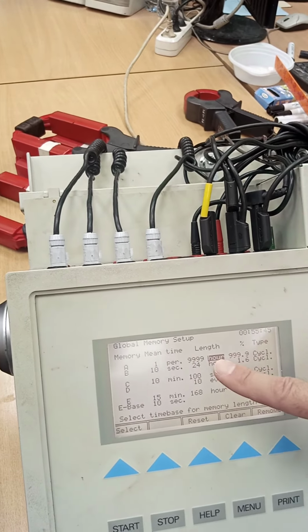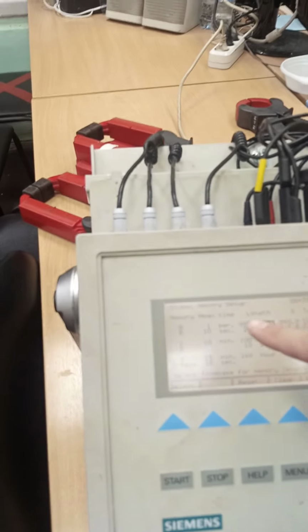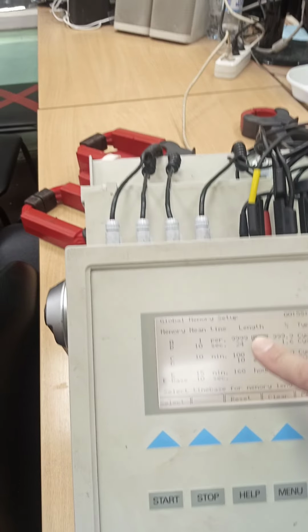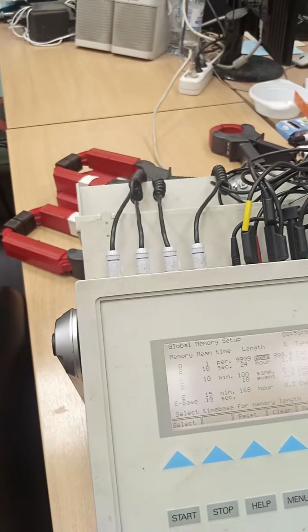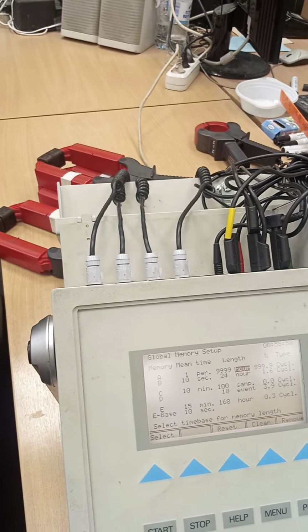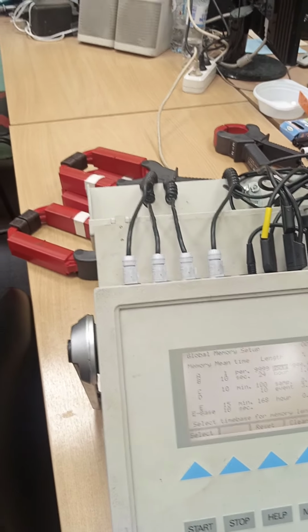So maximum is so long time, many hours. We cannot set it as days, 3 days, 7 days. So we need to calculate, for example, for a week, how many hours in the week.